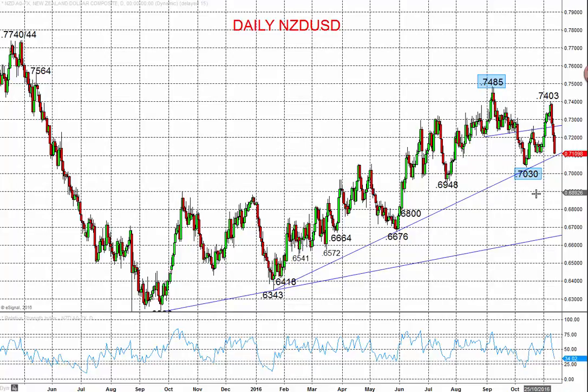We would see then a more bearish shift in here, a bigger topping structure, and that's the real threat we feel going into mid-November.